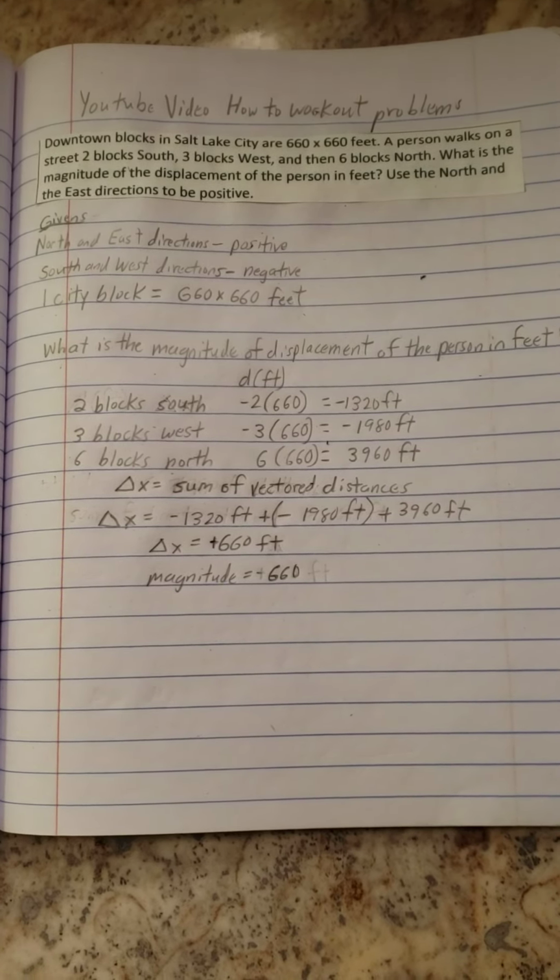Well, before we get into the actual workout problem itself, step by step, I'm going to go ahead and show you an illustration of a graph that I constructed. And here we have a starting point in the middle of this because of the direction. I don't want to run out of space. But each one of these squares equals 660 feet by 660 feet. So each one of these squares represents a city block.